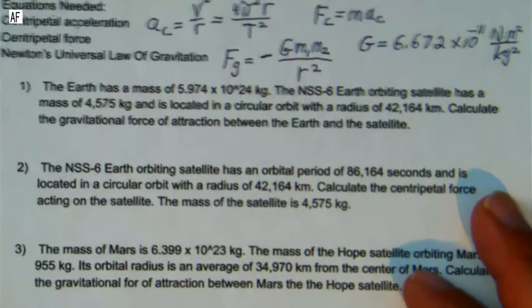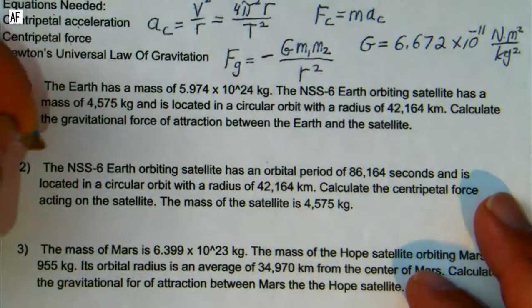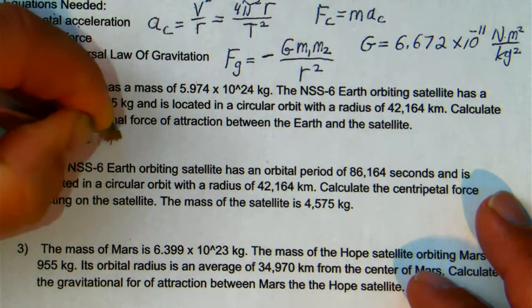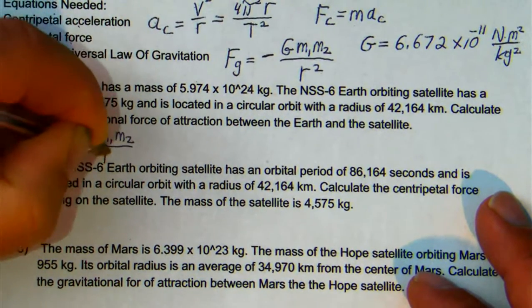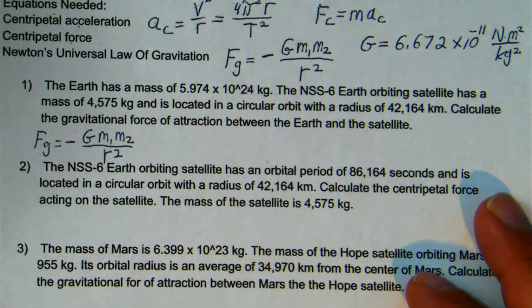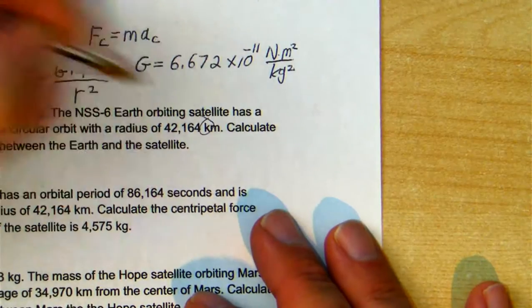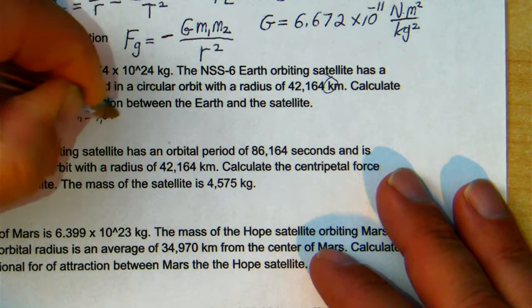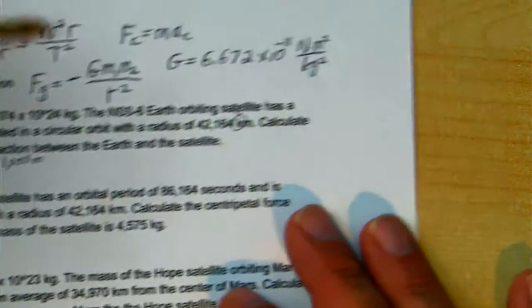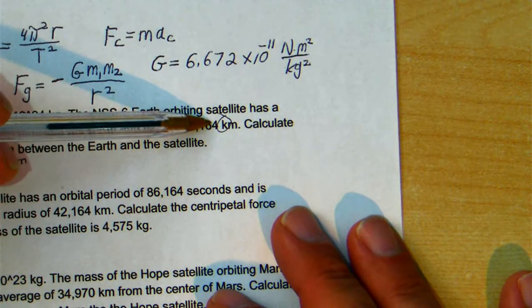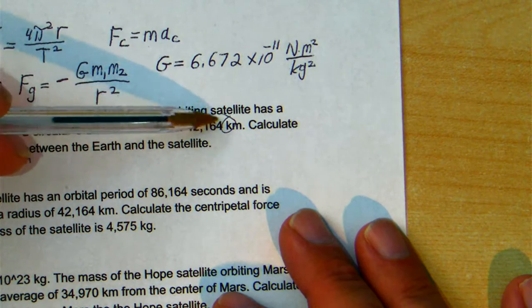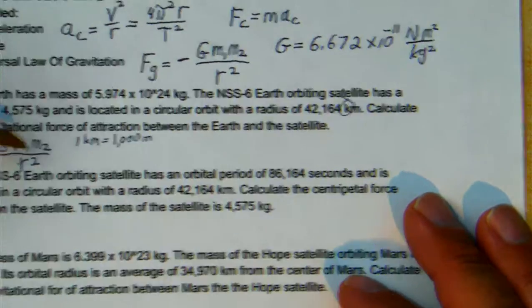Well, for that one, we're going to be using Newton's law of universal gravitation. Force of gravitational attraction is equal to negative G times the first mass times the second mass divided by the distance between the two of them squared. The only thing you have to notice is that the units for distance are given in kilometers. Of course, you know that 1 kilometer is equal to 1,000 meters. So you better express 42,164 kilometers as 42,164,000 meters before you square.